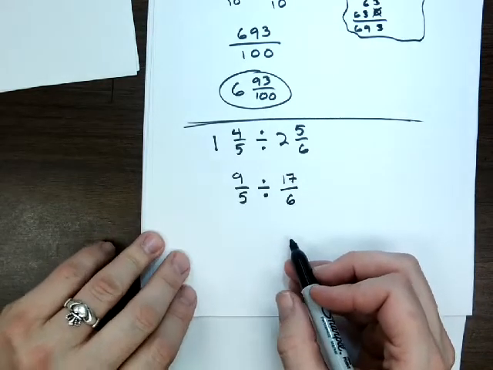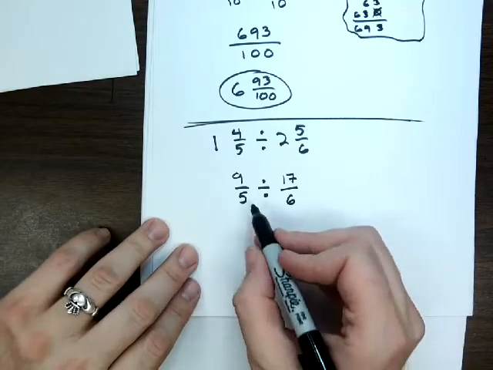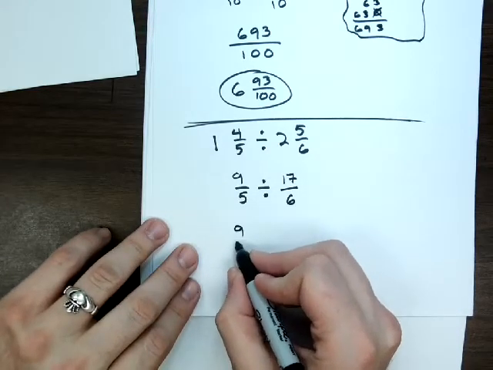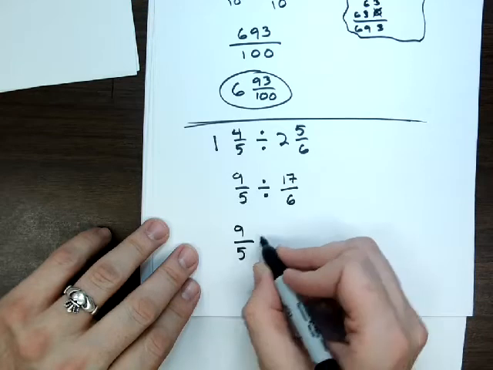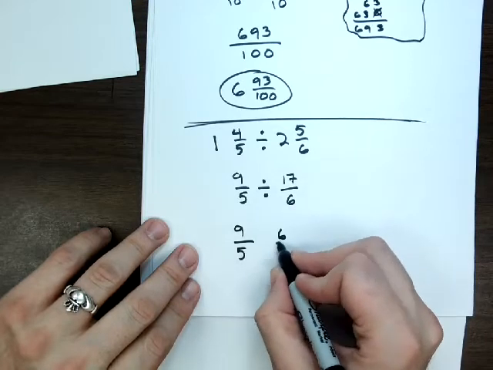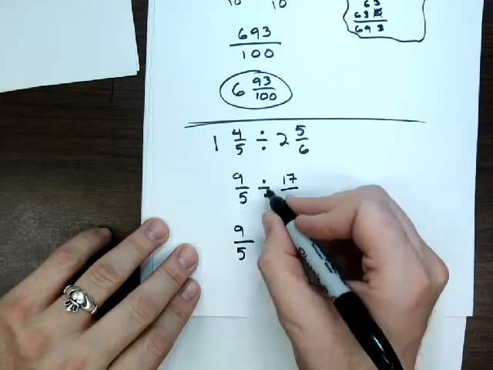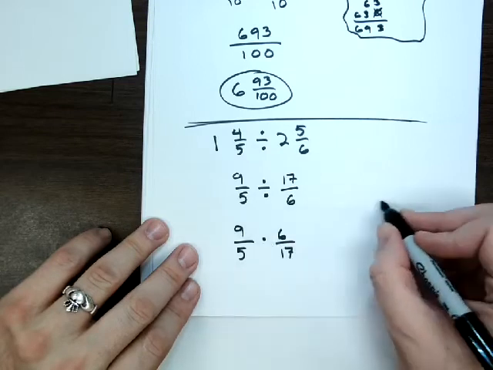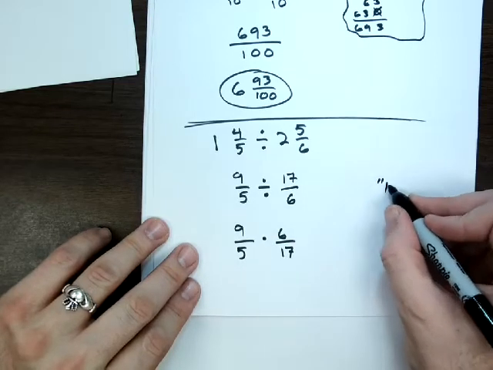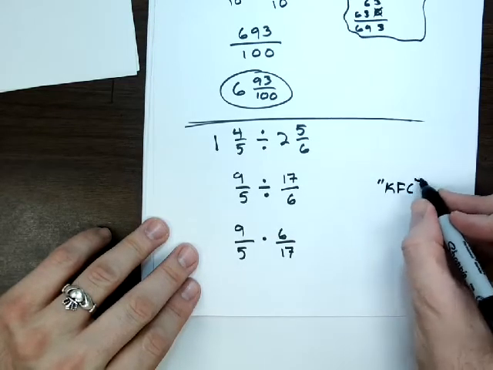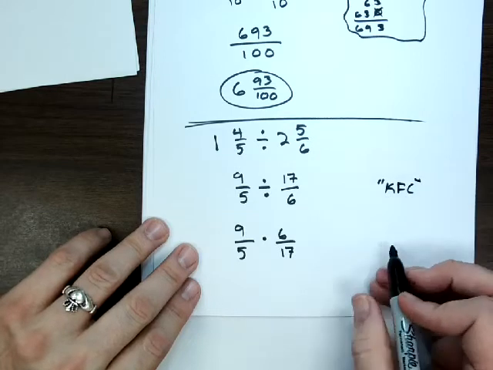So let's go ahead and do this. It's going to be keep this first fraction, flip that second fraction, and then change that division to multiplication. So we use that, remember, KFC, keep, flip, change.